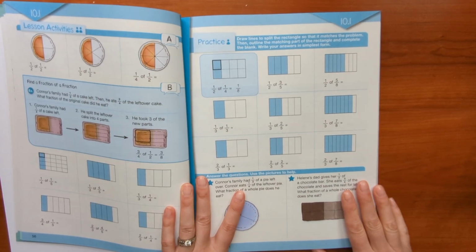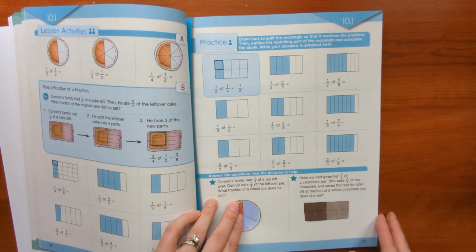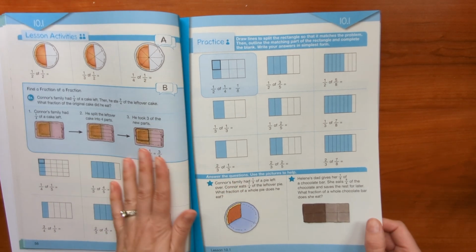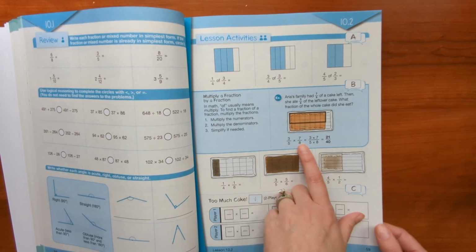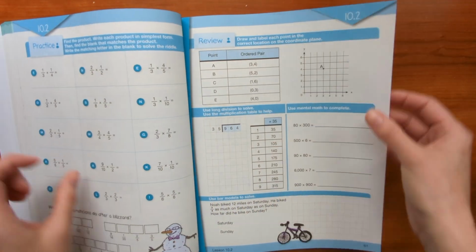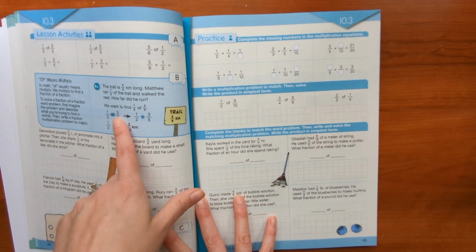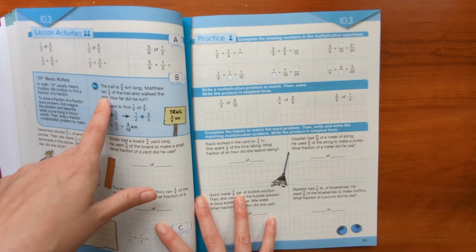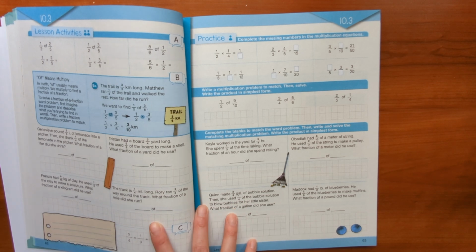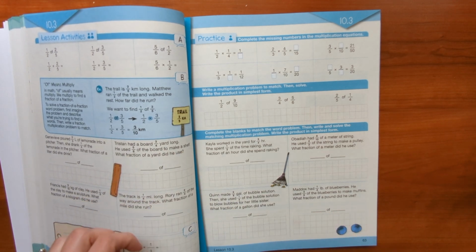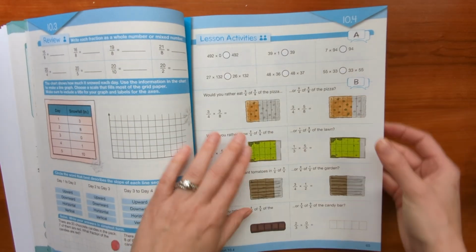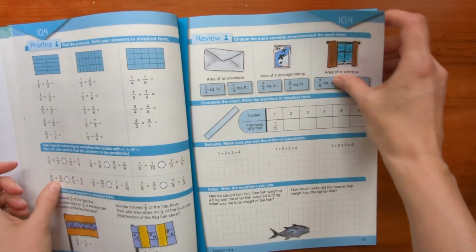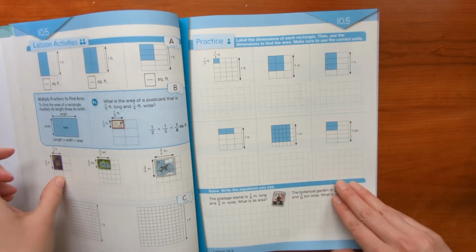Then in Unit 10, we get into multiplication of fractions. We start with something very simple, dividing up leftover cake, and then make the connection to multiplication. Your child will learn how to find a fraction of a fraction, like half of a 3/5 kilometer long trail, and how to take the numbers out of word problems and make them into fraction multiplication problems. This is a really challenging topic.